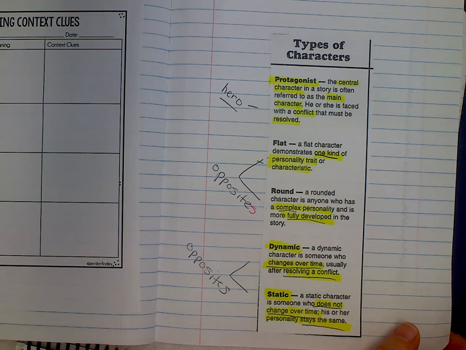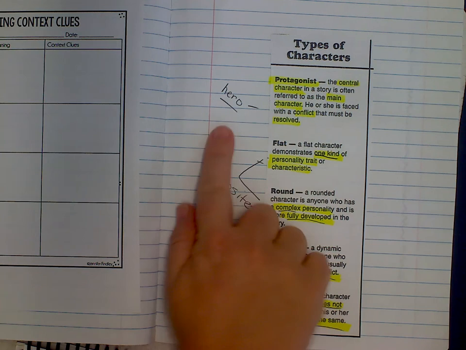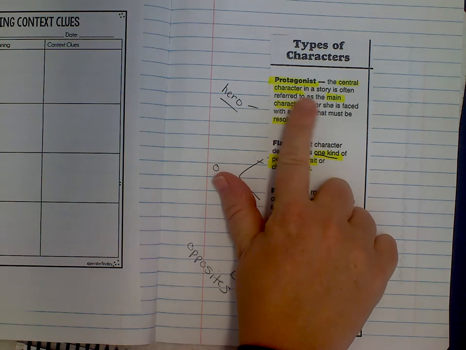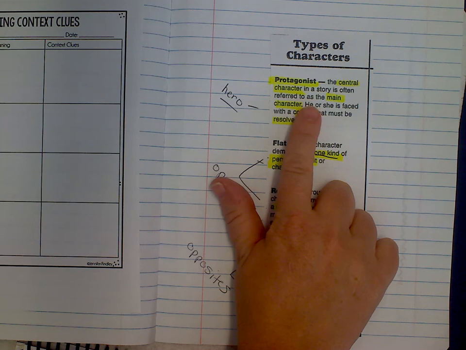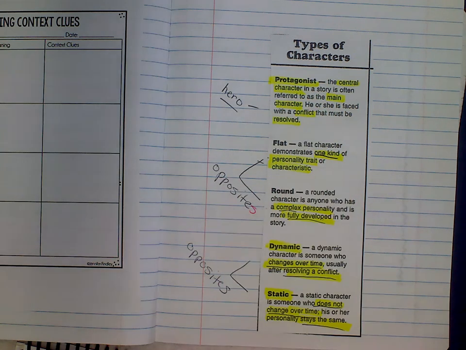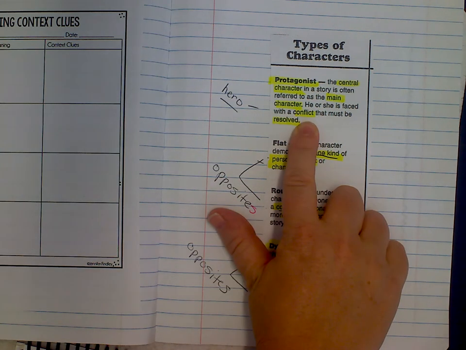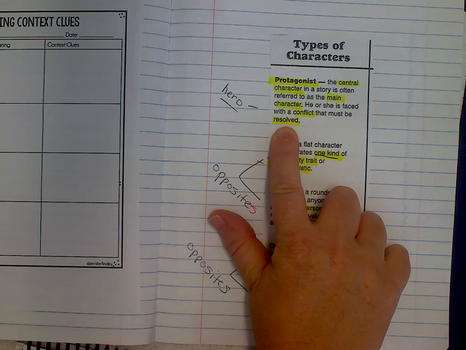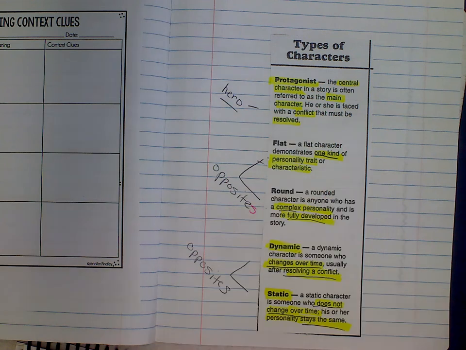We started out by talking about the types of characters today. The hero, or the protagonist, is the central character of the story. Usually it's called the main character. This is usually the character that's faced with our conflict or a problem that has to be solved. So they're the ones that usually deal with problem and solution.